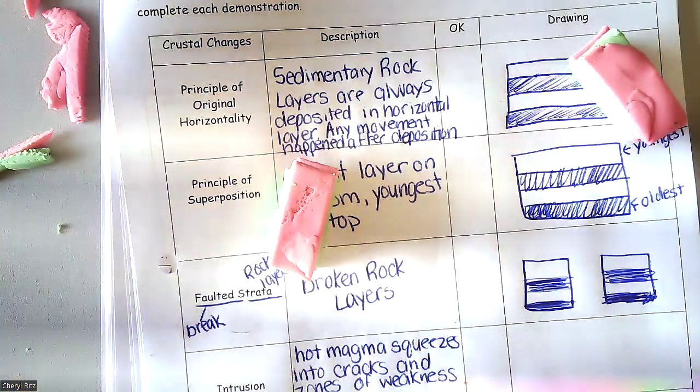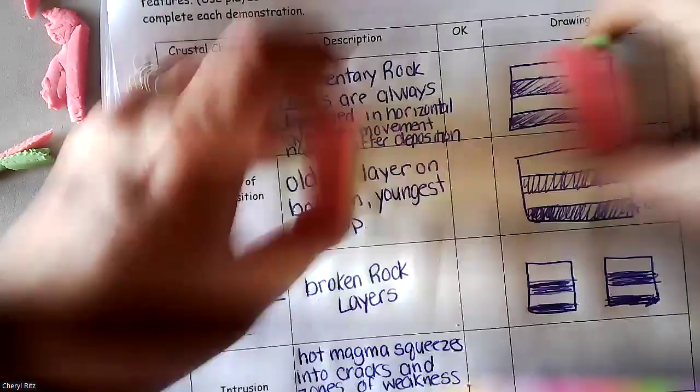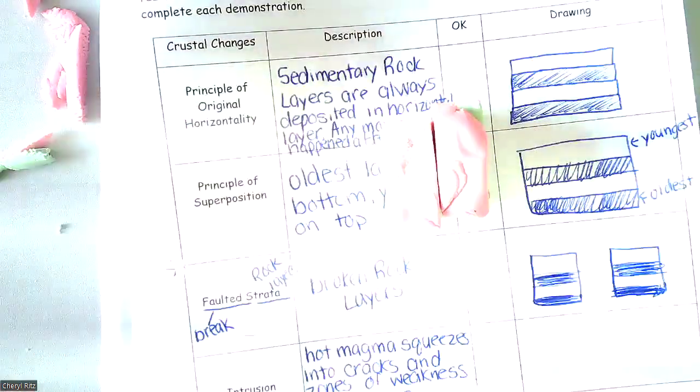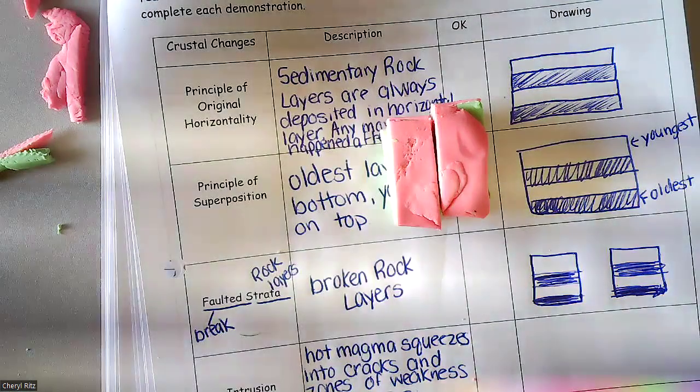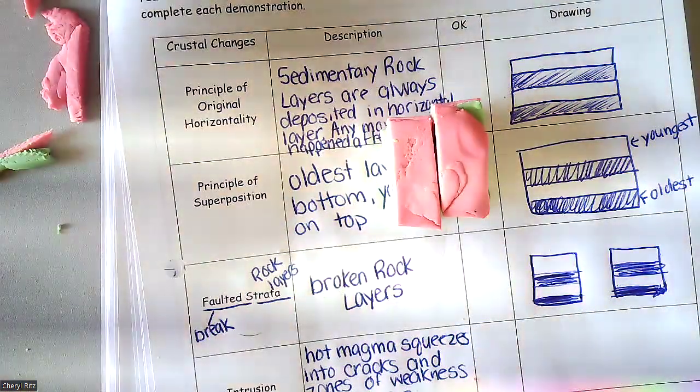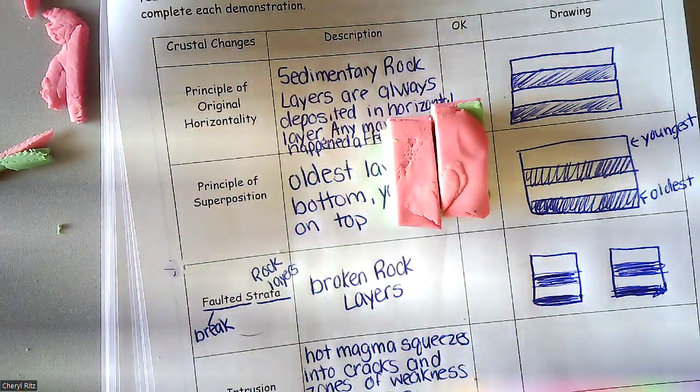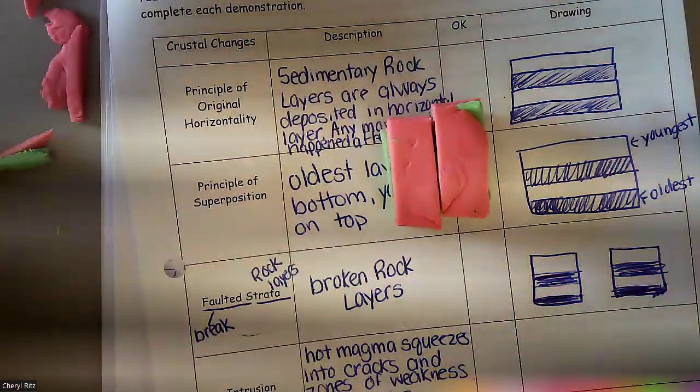Did everybody get some magma? Yes, you guys are working with green magma. I got some black magma up here, because you stole my black. You know, that's enough out of you.